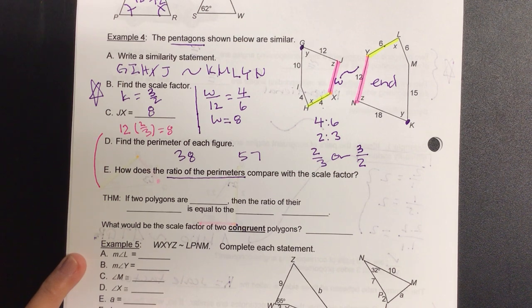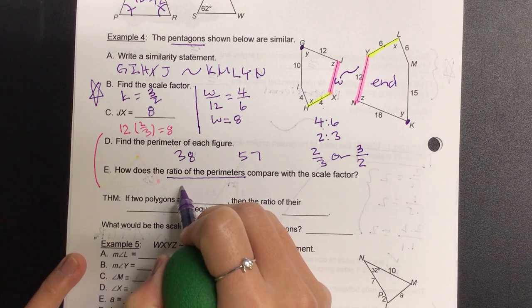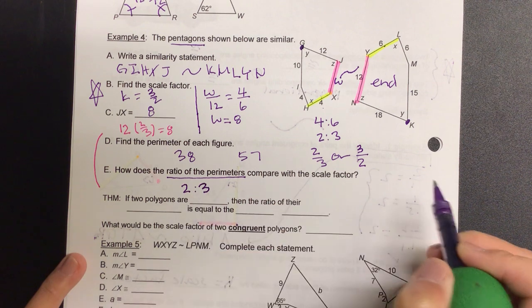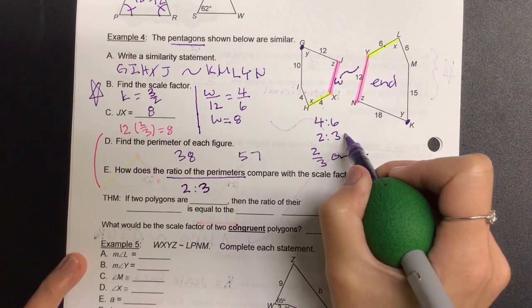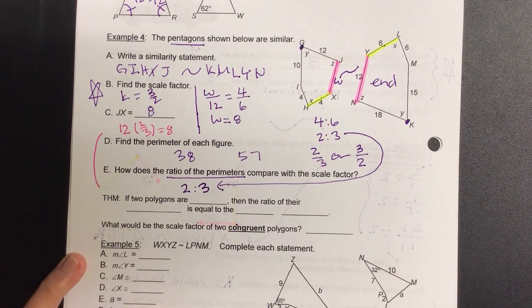When you simplify 38 and 57, you should get 2 to what? 2 to 3? Look what's interesting about this. Do you remember 2 to 3 from the previous one? They are directly related. Okay?